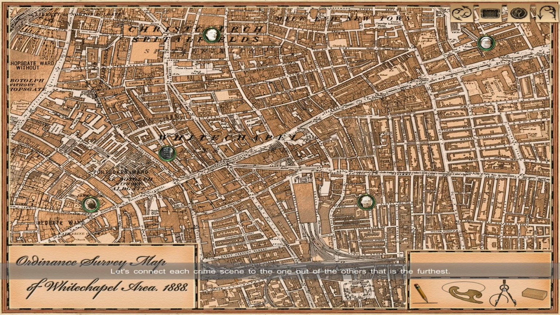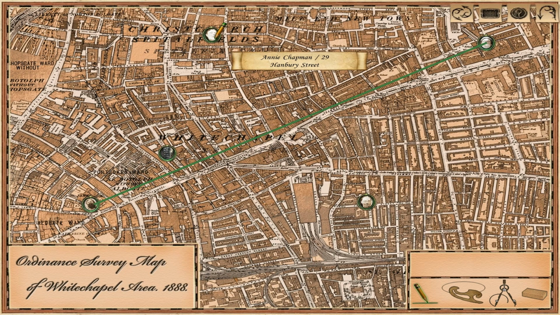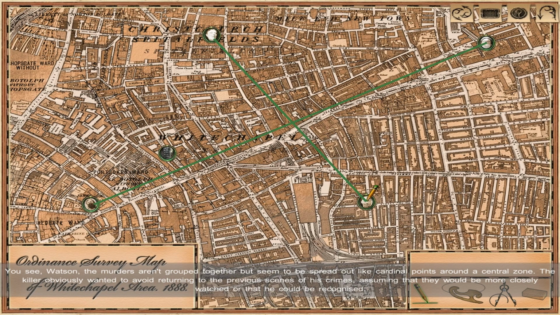Perfect, Watson. Let's connect each crime scene to the one out of the others that is the furthest. You see, Watson, the murders aren't grouped together, but seem to be spread out like cardinal points around a central zone. The killer obviously wanted to avoid returning to the previous scenes of his crimes, assuming that they would be more closely watched or that he could be recognized.